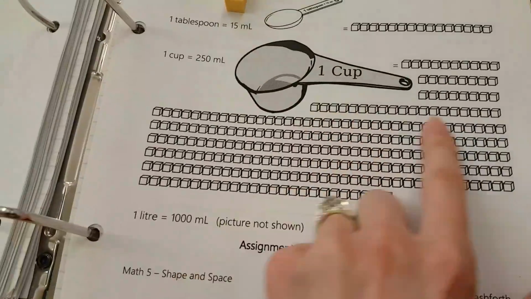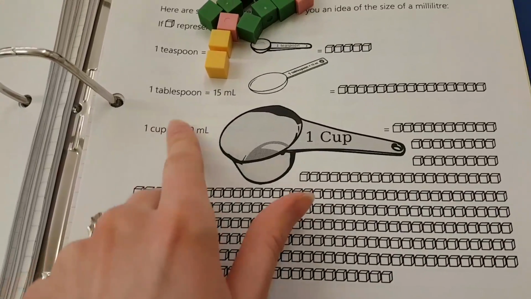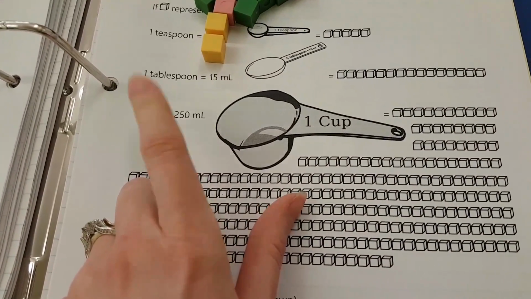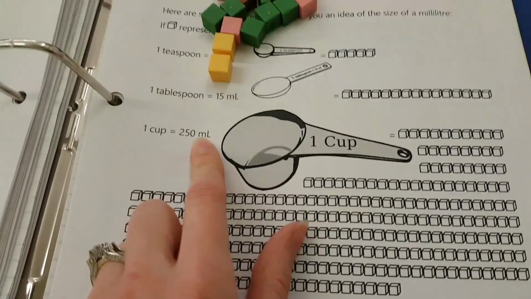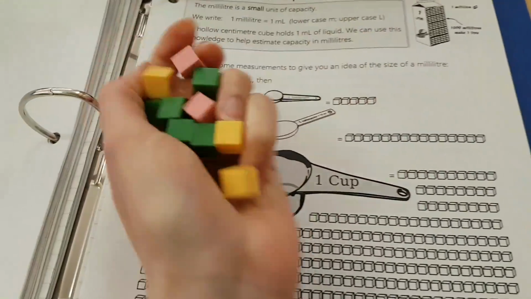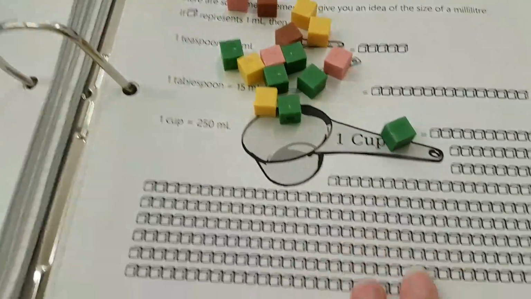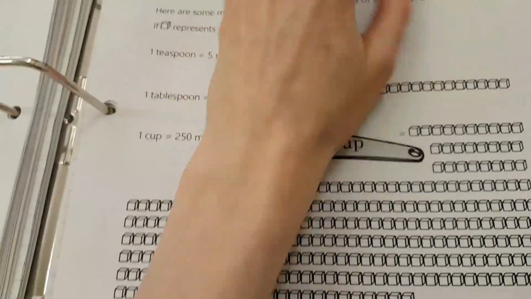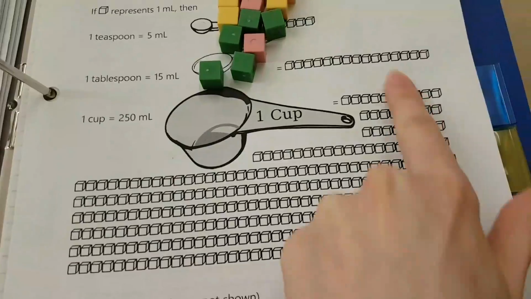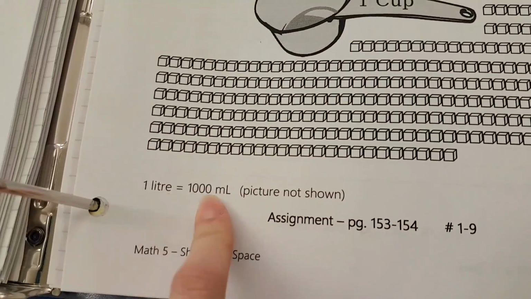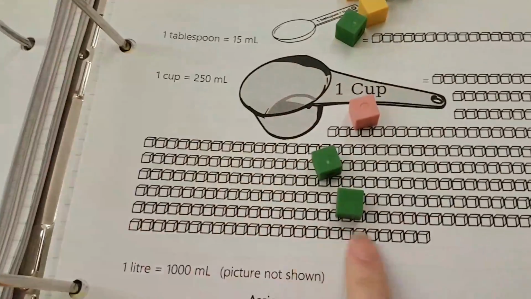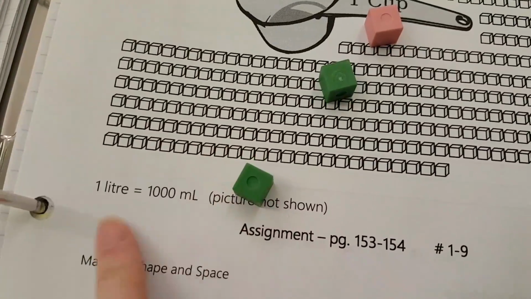And I'm not going to pull 250 cubes out, but if you have 1 cup of liquid, that's equal to 250 milliliters, and then so that would be 250 cubes, I guess, cubic centimeters. Okay, so imagine 250 of those, or you can look at the picture here. And then I don't have it pictured, but 1 liter is equal to 1,000 of these cubes. So if I were to get 1,000, that would be 1 liter.